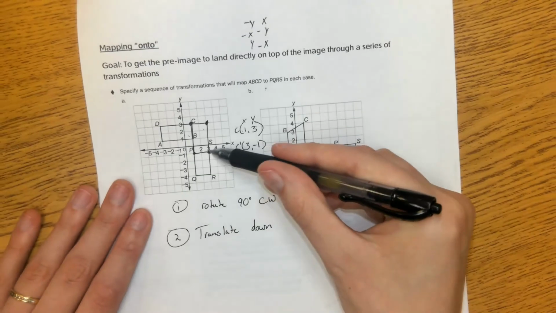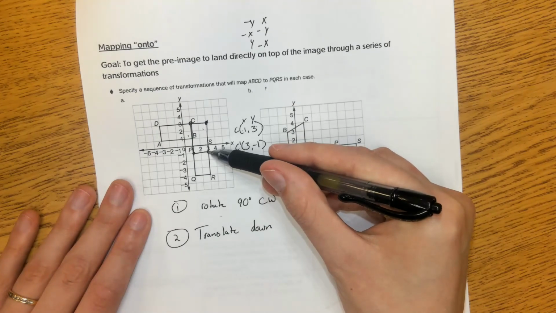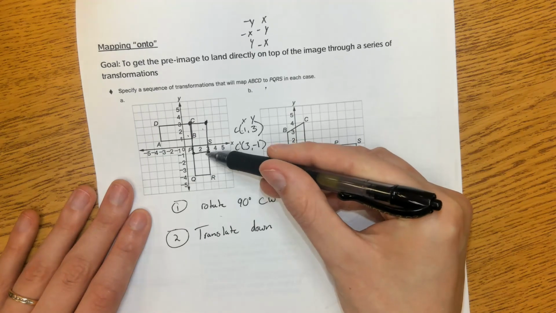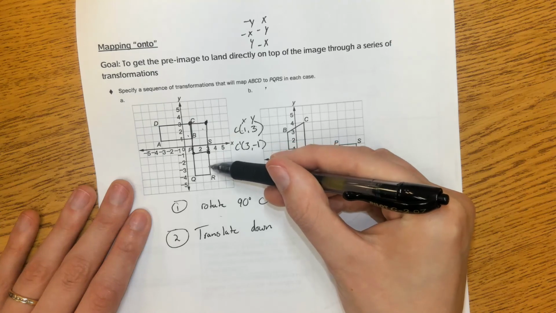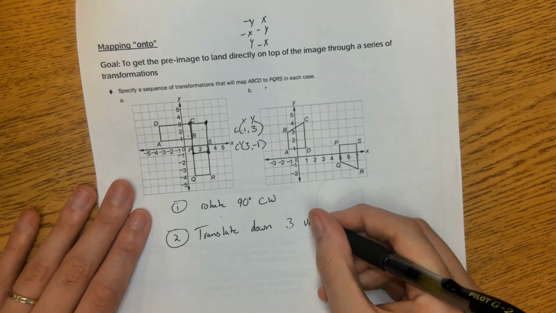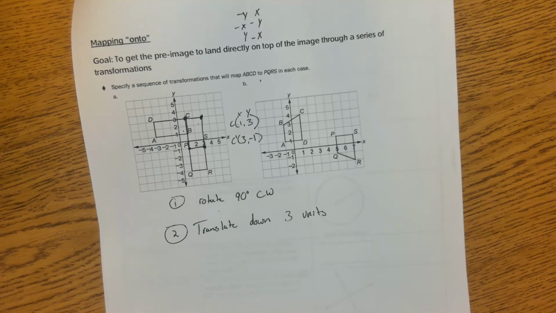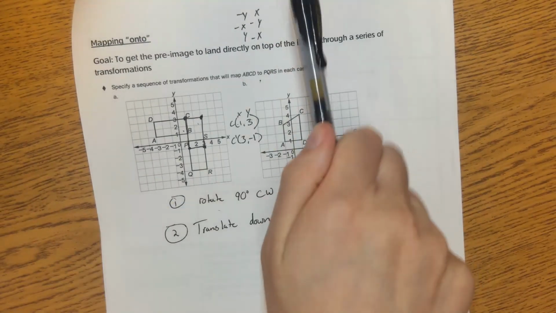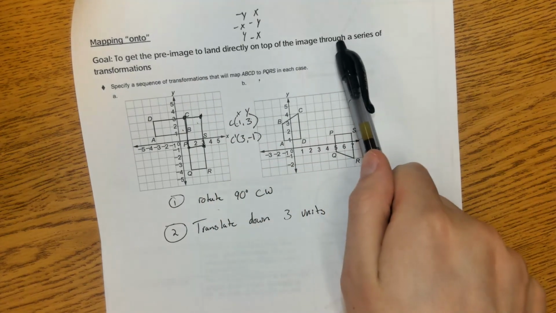How many units would it need to go down? This corner is right here, and to get it to match up with this corner, I would need to go down 1, 2, 3. Translate down 3 units.